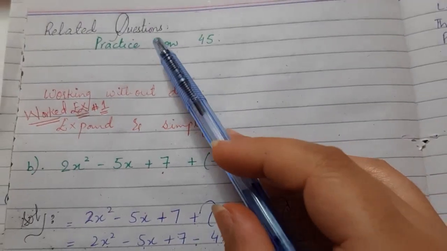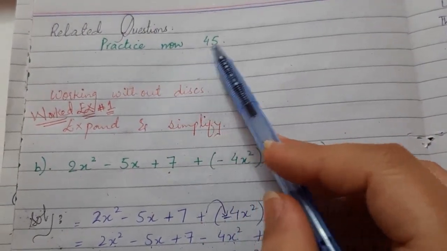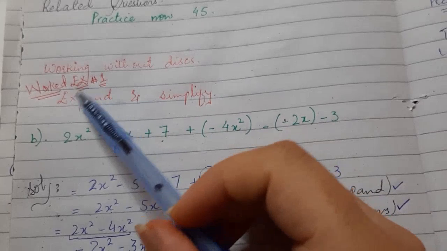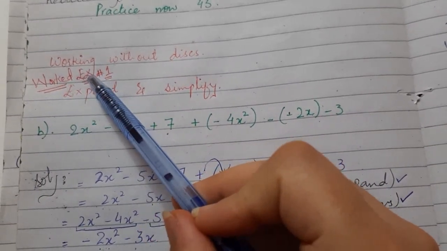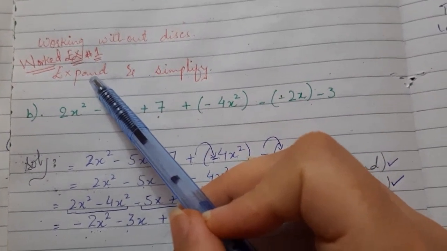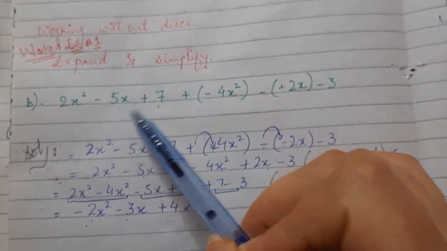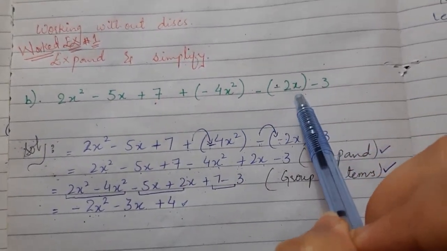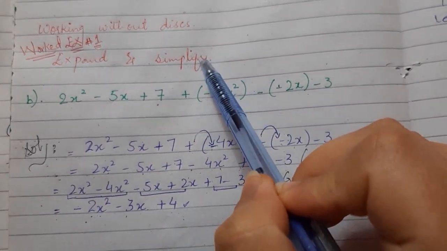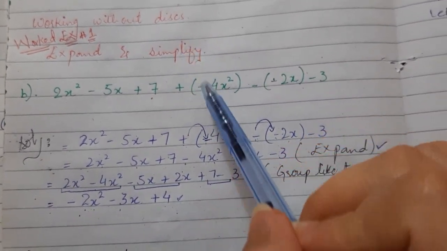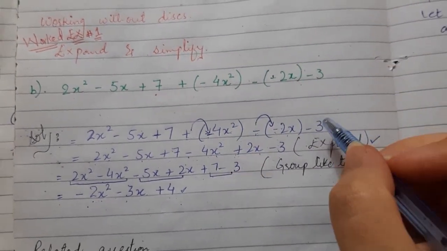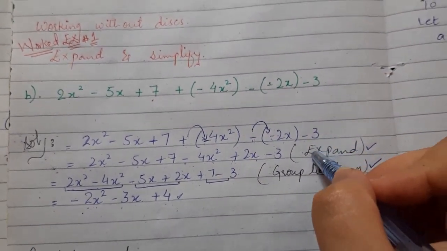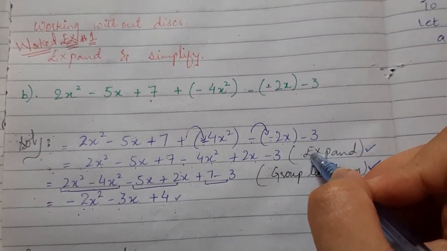The related questions are Practice Now, page number 45. Now we are going to do the last example of today's lecture, which is worked example number 1. What we are going to do: expand and simplify this expression. So in this question, as it is not mentioned to use the algebra discs, we are going to do it in this way. First, repeat the question. In the next step, you are going to expand the terms like in this way.